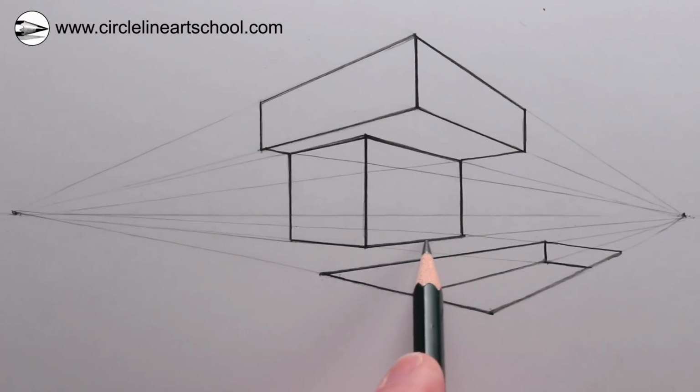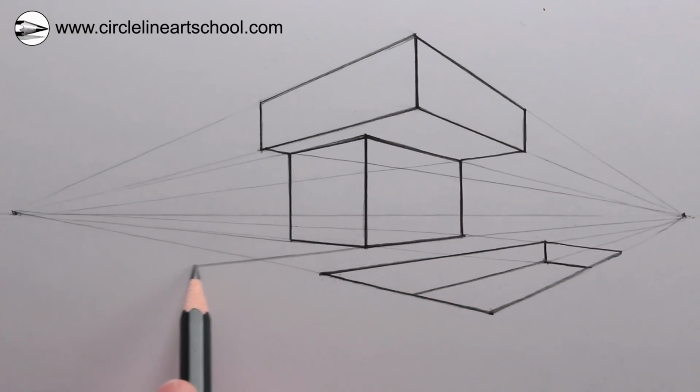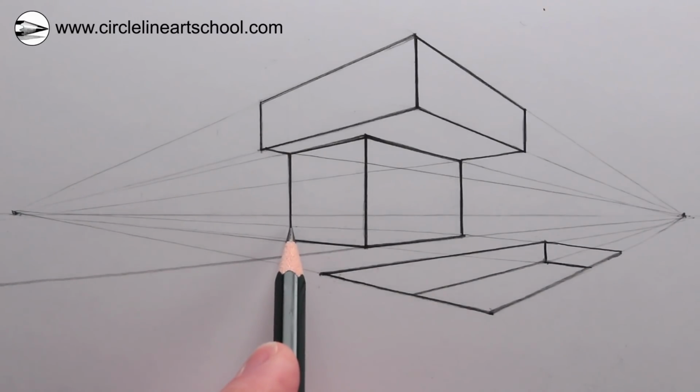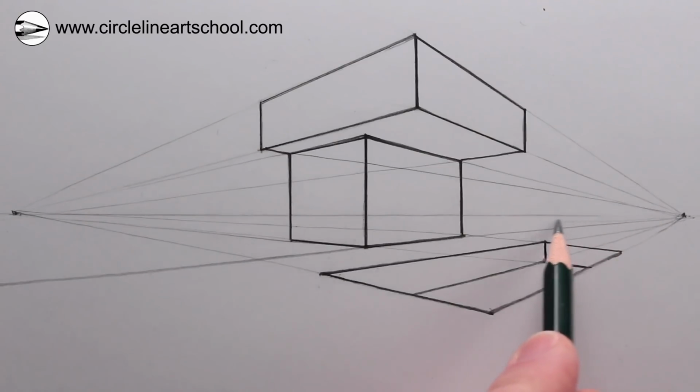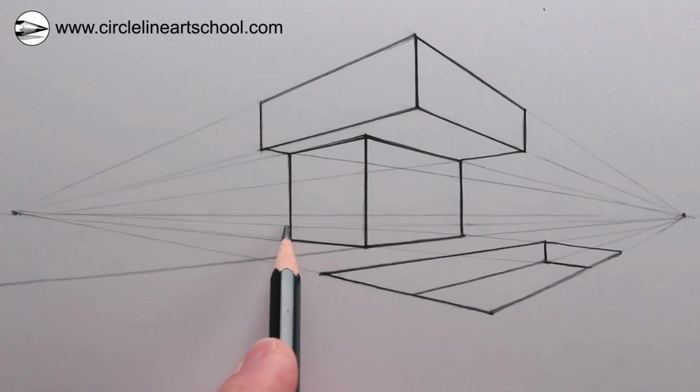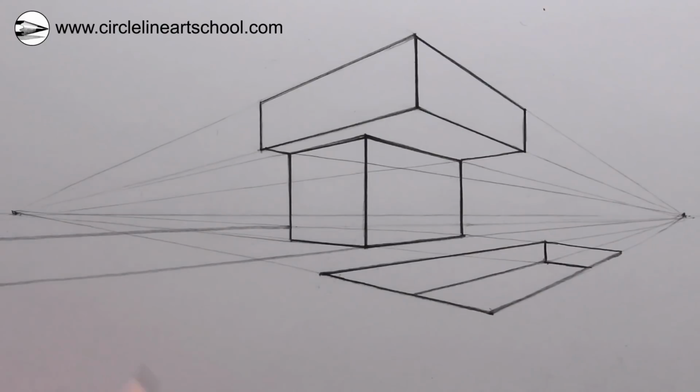Next, we could extend the line of the base of the building, and I think I could make that into a road far away into the distance, all the way to the horizon. So these two lines go to the vanishing point on the right, and then I can have another road to make a crossroads using the vanishing point on the left.